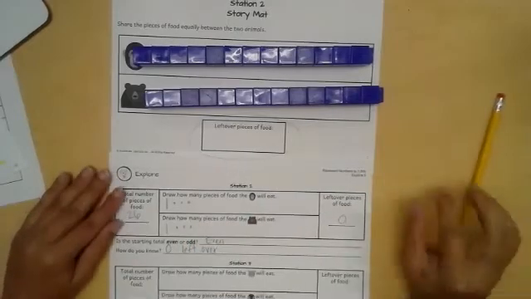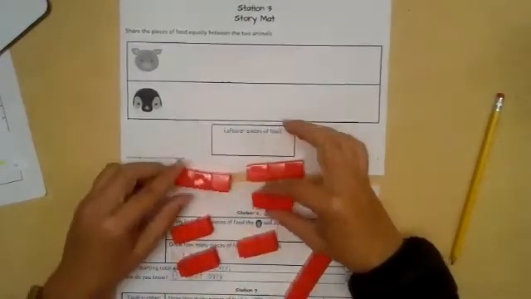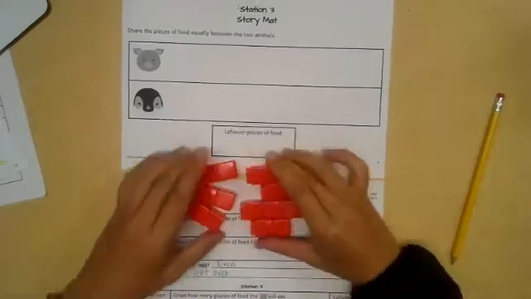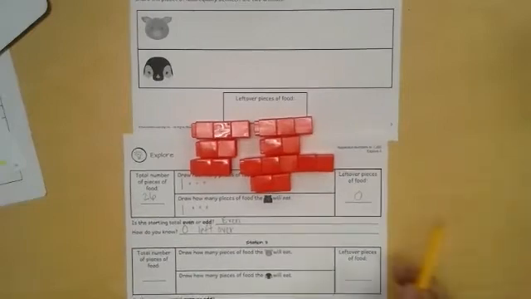You getting the hang of this? Y'all want to do one more and we can kind of go from there? All right, station 3. I wonder what animals we're feeding now. Ooh, a pig and it looks like maybe a penguin? I don't know what that is. All right, let's see. Okay. Here we go. Our first step, we have to count the total number of pieces of food.